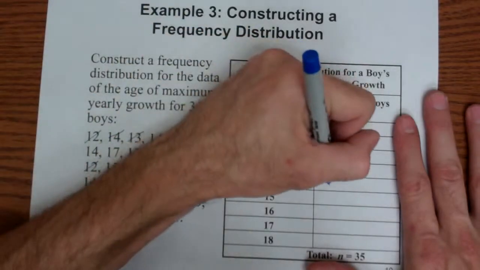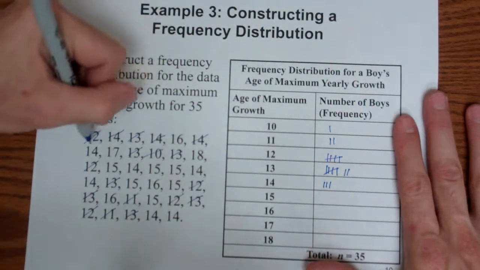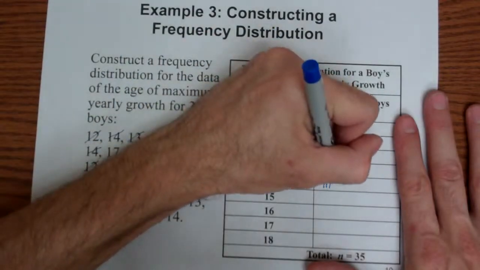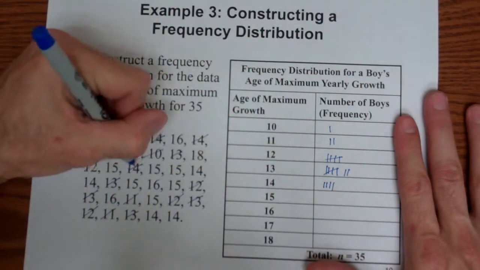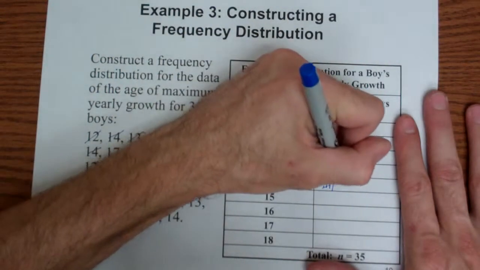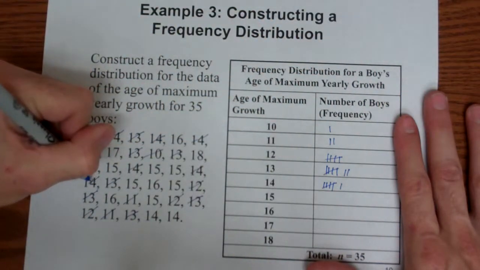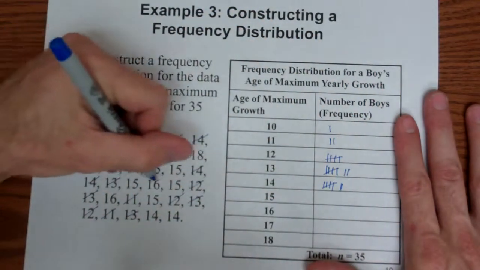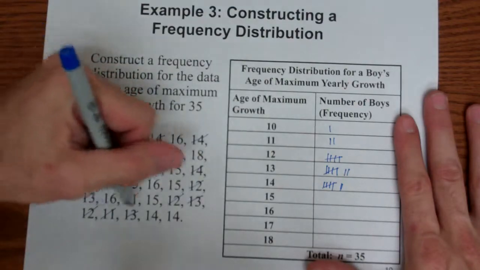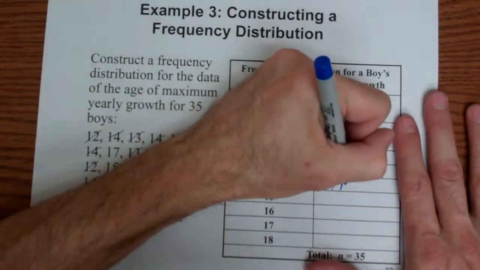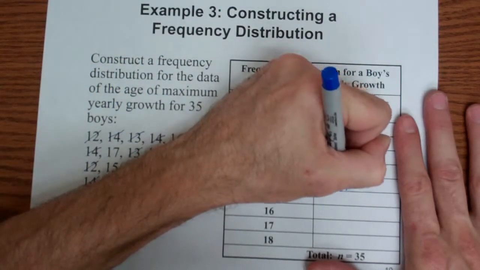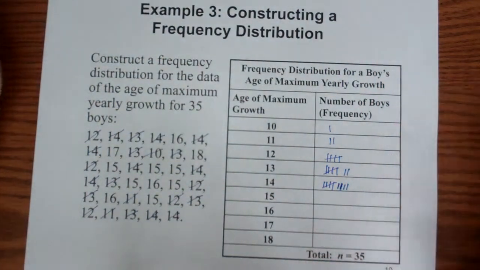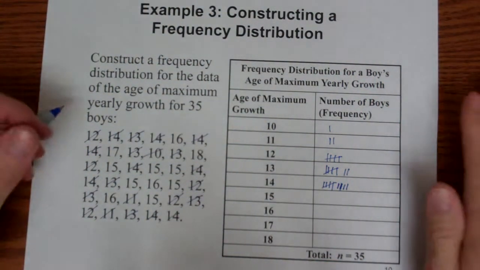3 14s, 4 14s, 5, 6 14s, 7 14s, and then 2 more. Right, there we go. So we have 9. So 14's looking pretty good.